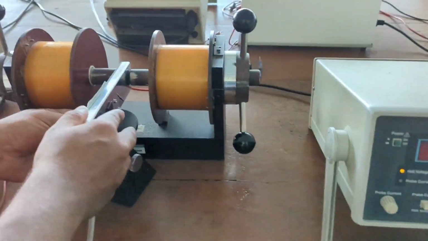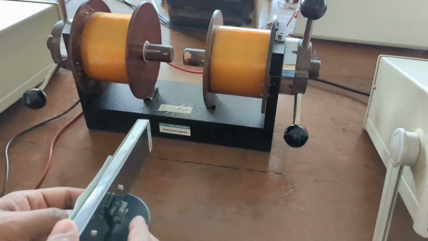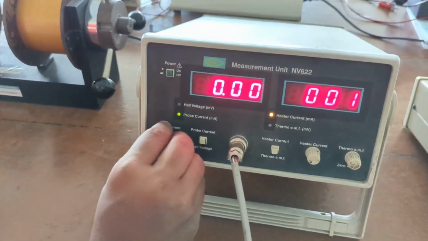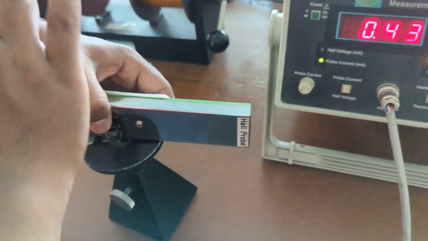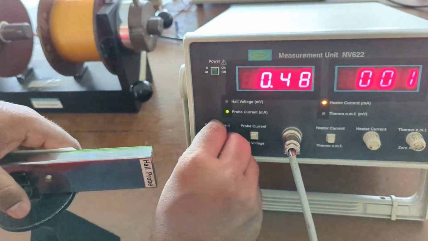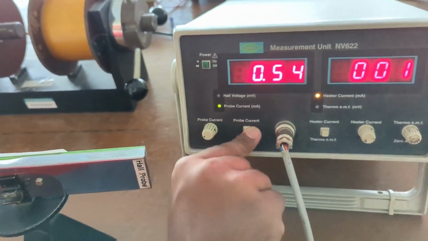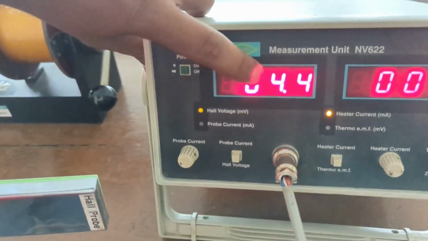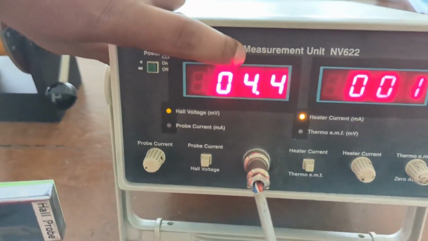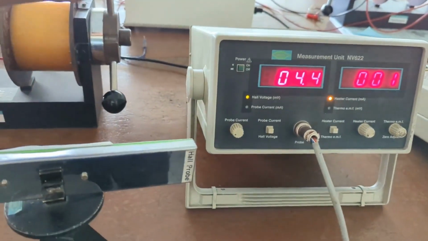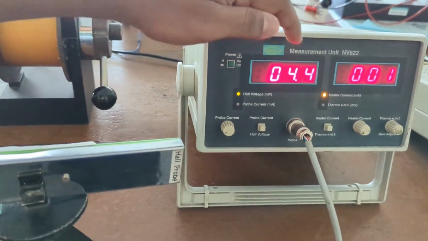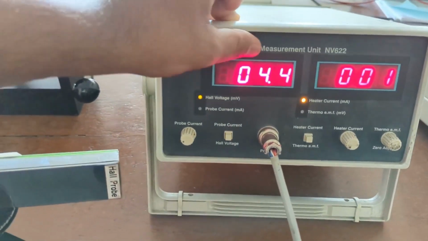Now, what you do is, after you're done with all these 3 columns, you remove your Hall probe from that place. Okay, you set your probe current to 0.5. Now, this is not in the influence of any magnetic field. You set it to 0.5 and you'll get some Hall voltage. This is your V off, the Hall voltage offset. So at some probe current without any magnetic field, I'm still getting some Hall voltage. So that is kind of an error.